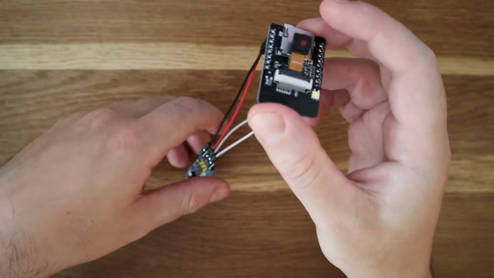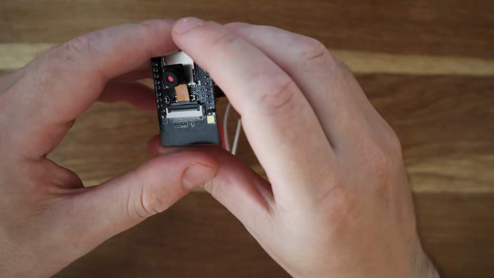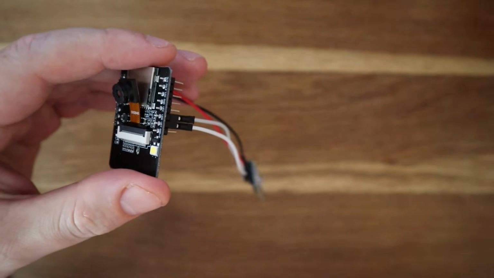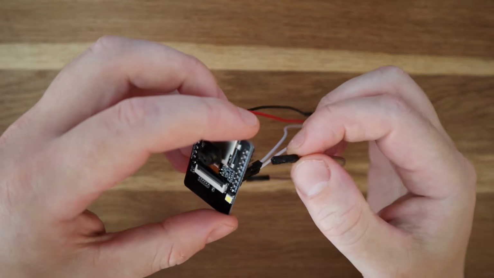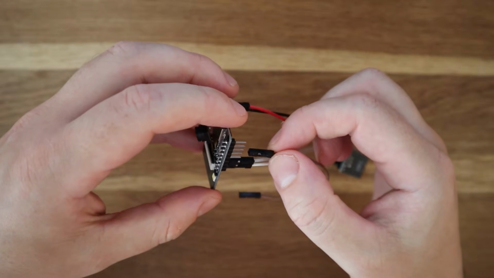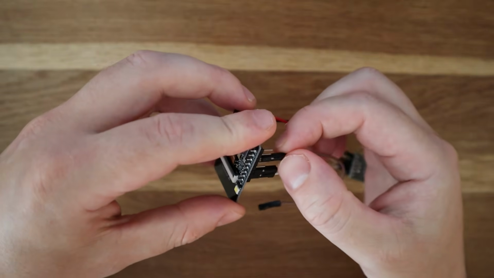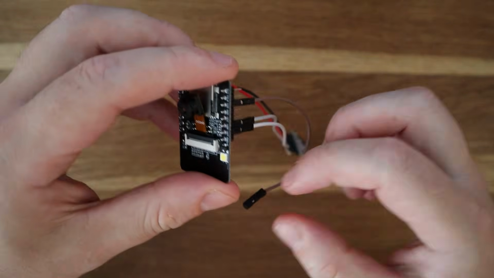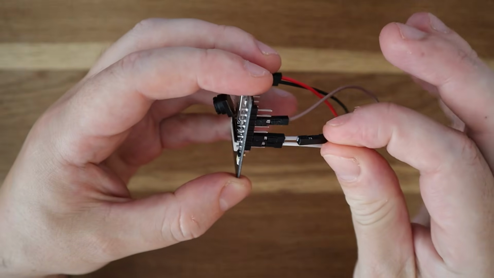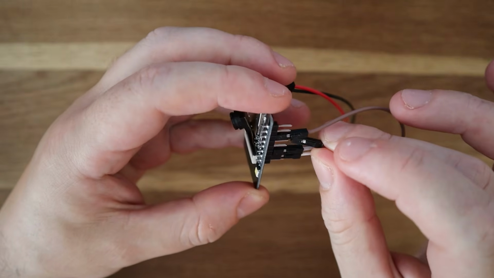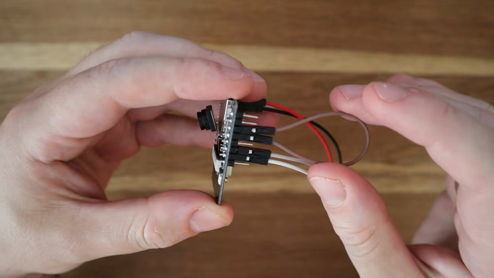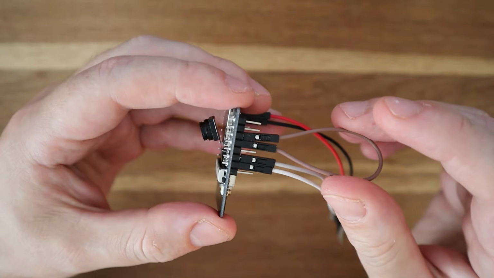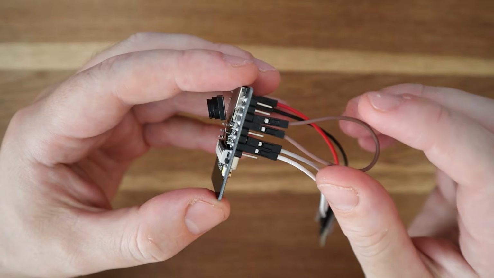Okay, everything seems to be working just fine. Everything seems to be ready. The only thing we need to connect next is this other pin over here. Remember, we need to connect I0 to ground, because now we are going to upload the code we want to execute in the ESP32 CAM.